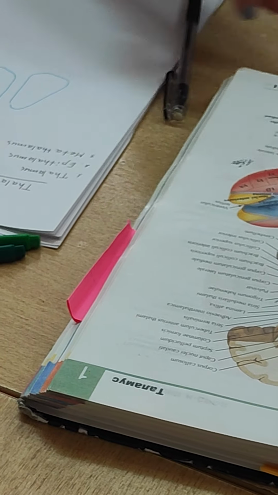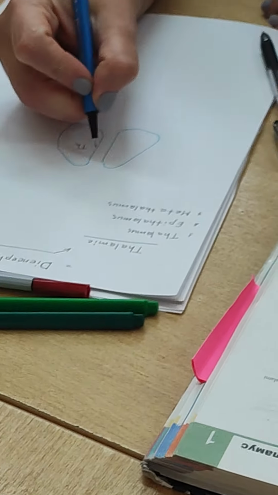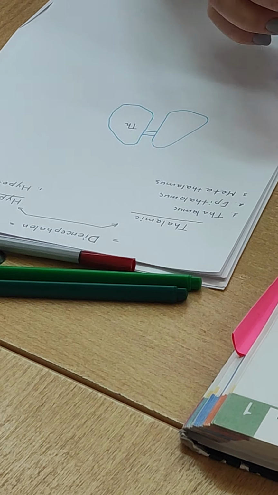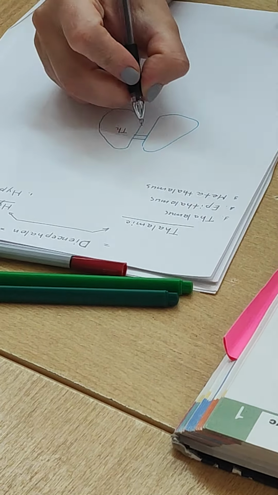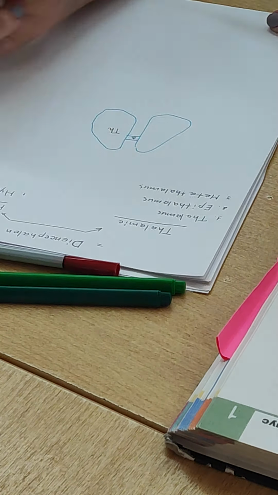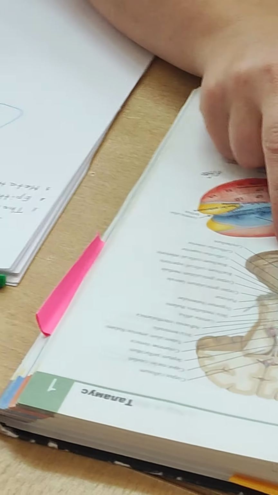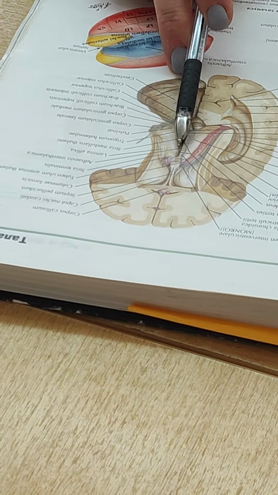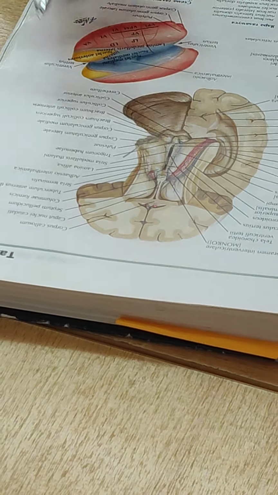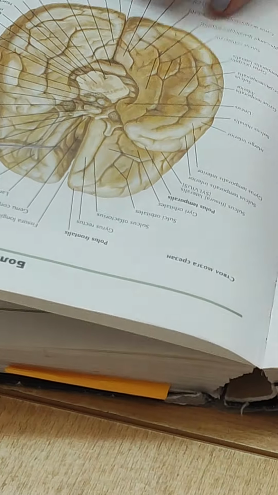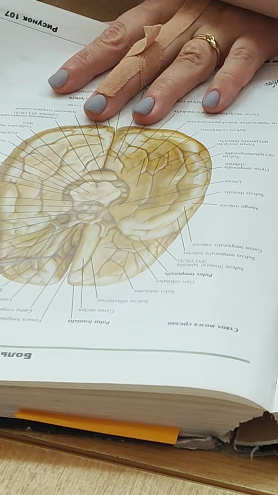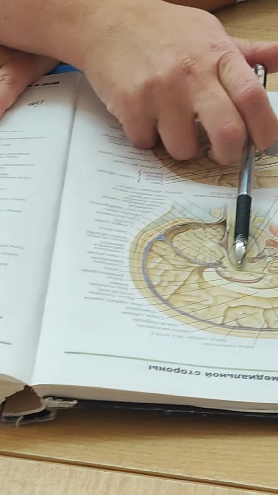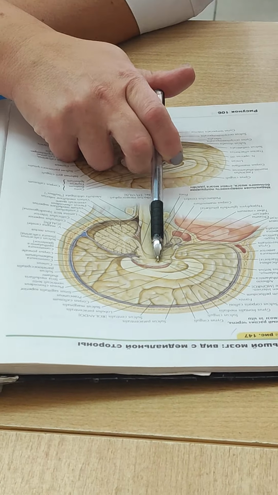Both of these egg-shaped bodies are connected with each other by fibers called the adhesio. So the interthalamic adhesio is visible on the section from the superior view. Also, on a sagittal section, you can see that adhesio. It's a commissure between the two thalami.